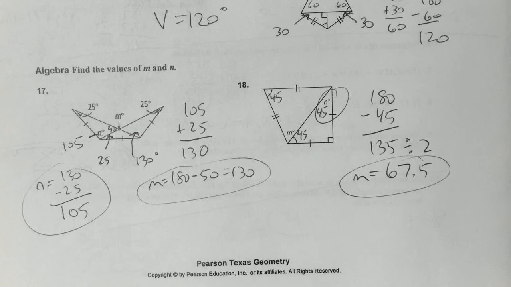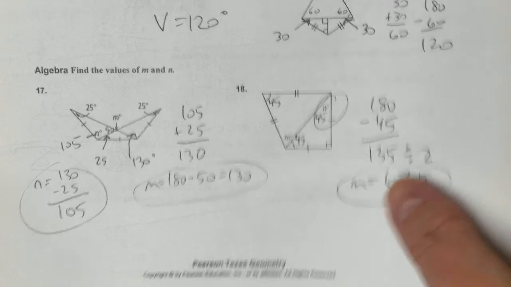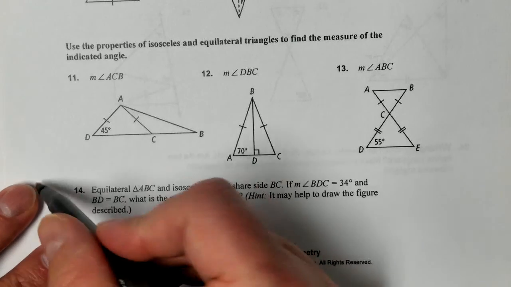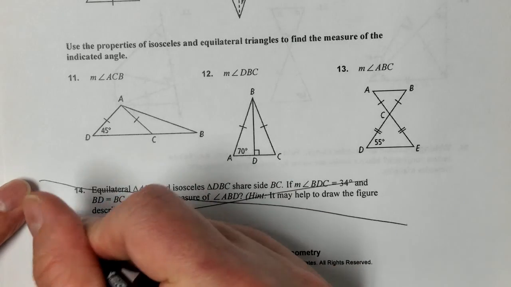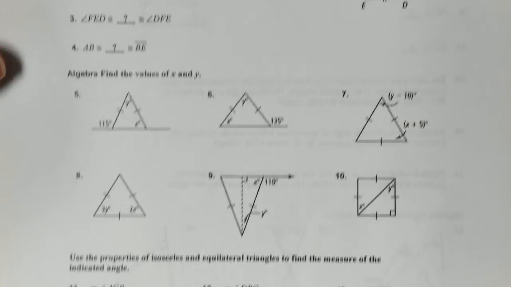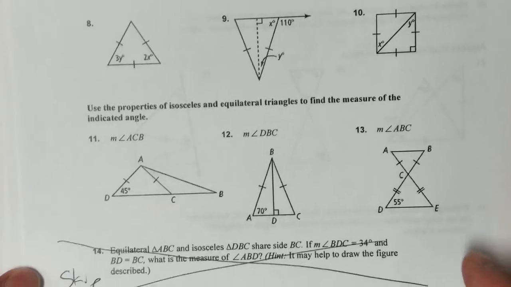Alright, so that's the end of your Form K. Any questions? Okay, let's see. 14 on this one, I'm going to let you skip. This is on the Form G, which you do. Just do it like what we did on ours. Yeah, you can skip 14.